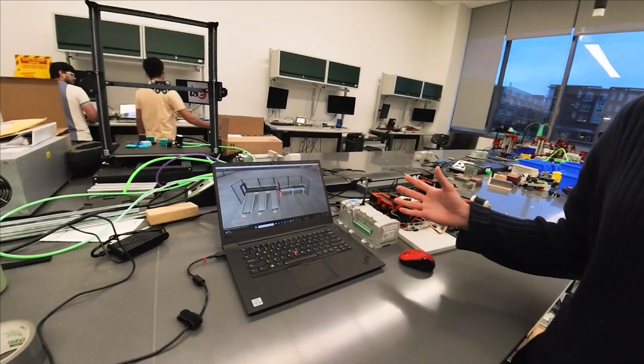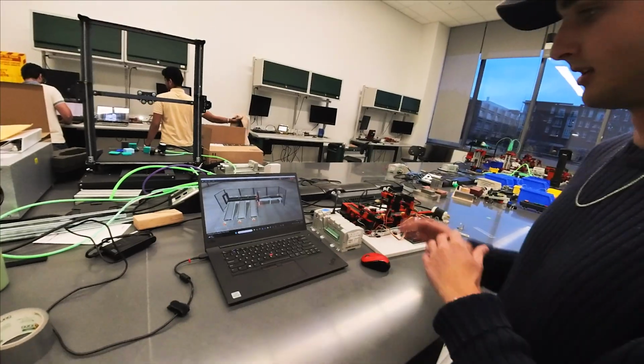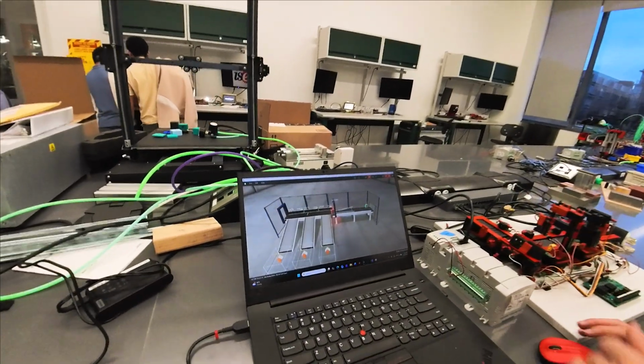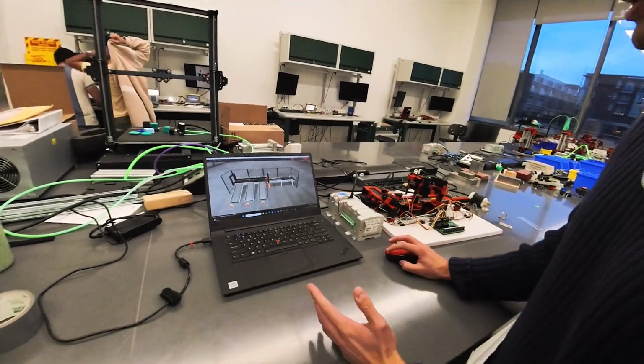So let me explain, starting from the ground up. We have our manufacturing scene here with an entry conveyor and then an exit conveyor that has sorting belts that each direct to an air lamp. We have three different colors in this scene.